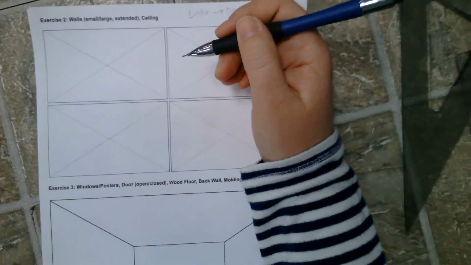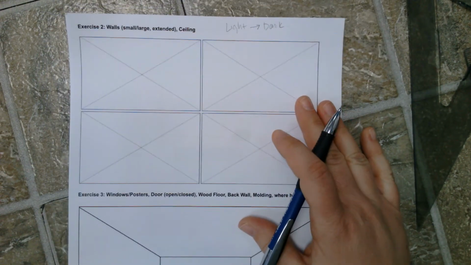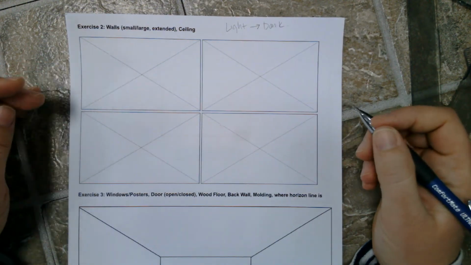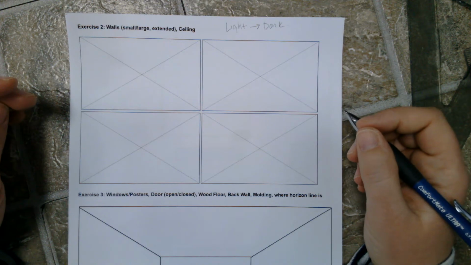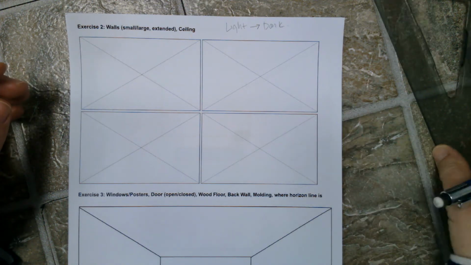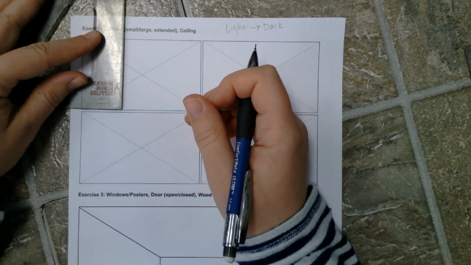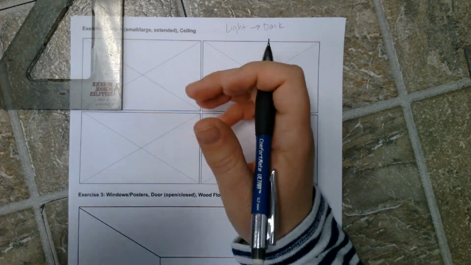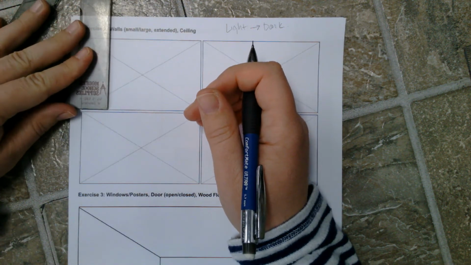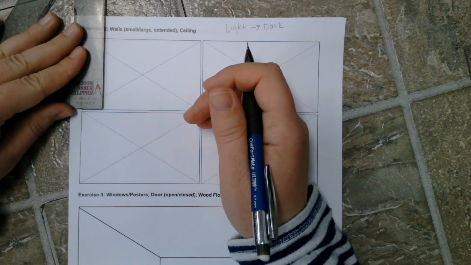So how do we create, ooh, that bumped my camera. How do we create a large room and a small room? We're going to start off with a very large room. Now, remember, we want to connect at the bottom. Use your ruler to make sure you connect there. So we're going to start with a really large room. So how do we do that?